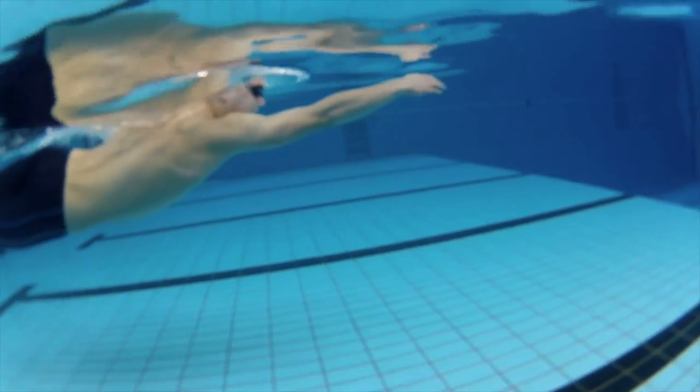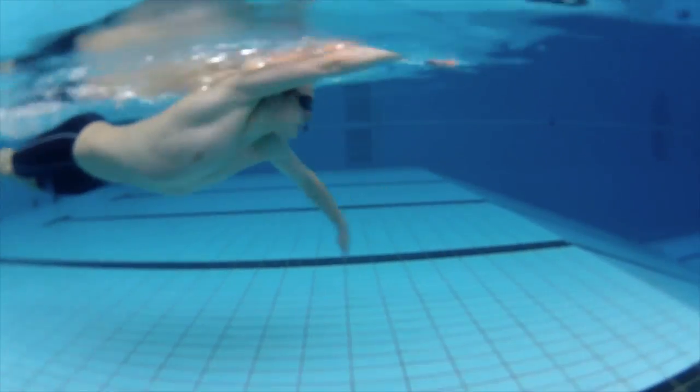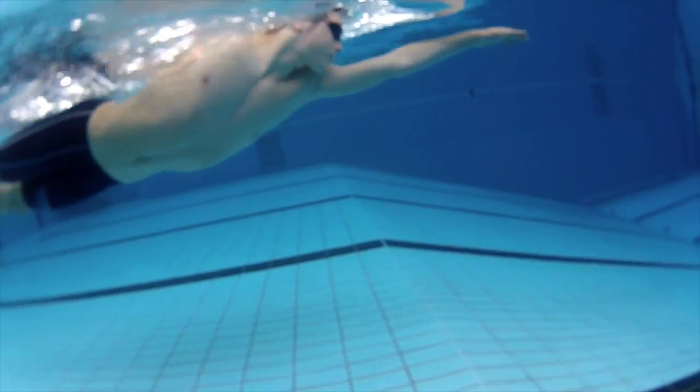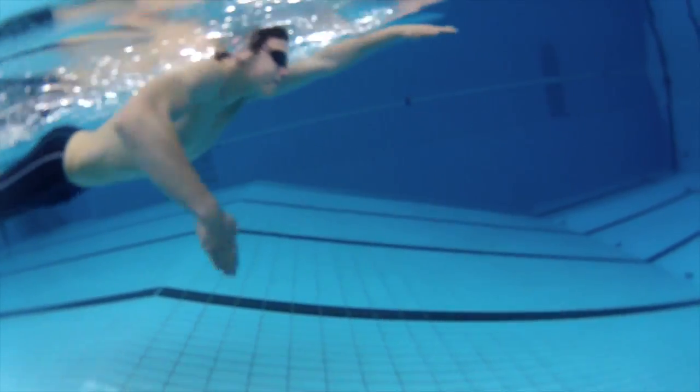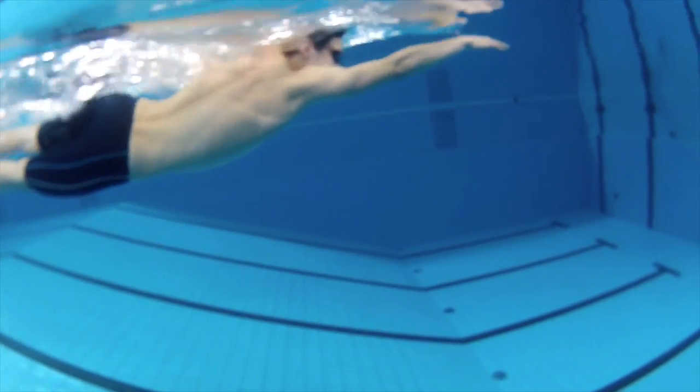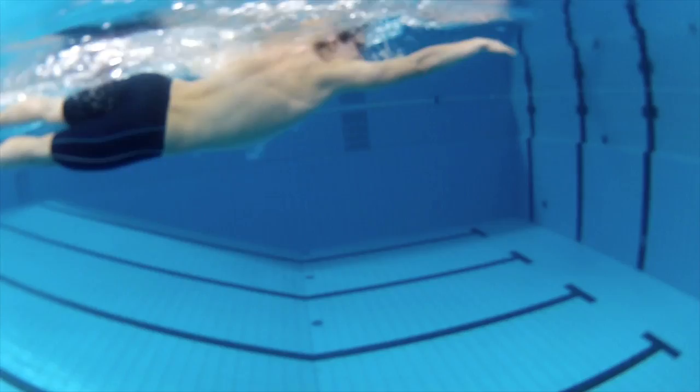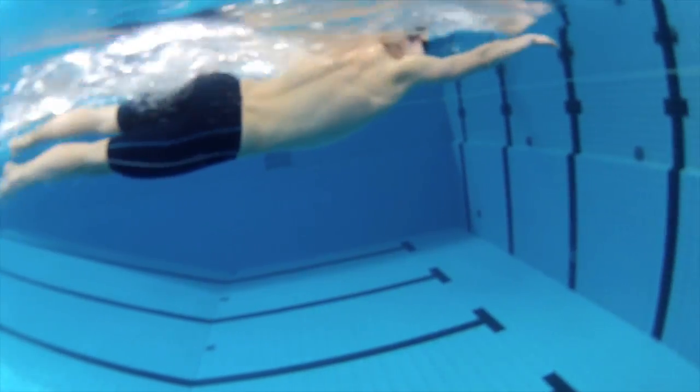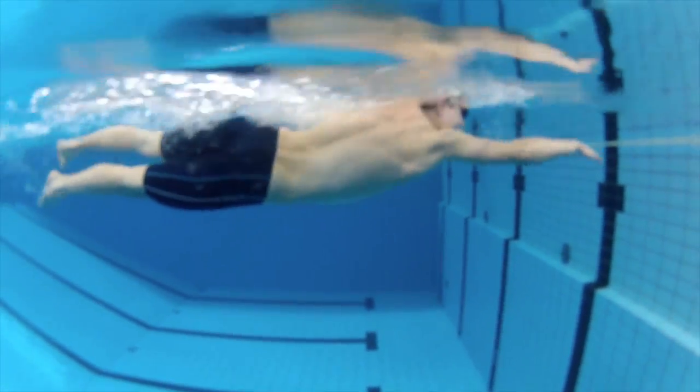Then they take the water in the front and throw it towards their feet in a very controlled way, which is exactly what you want to do. You can see here there's no air moving and the swimmer is going forward, which is way more efficient than the first example you saw.